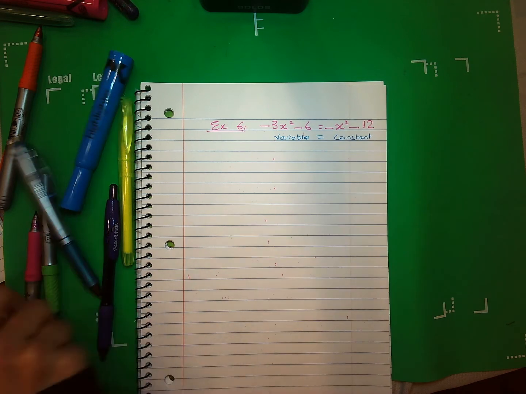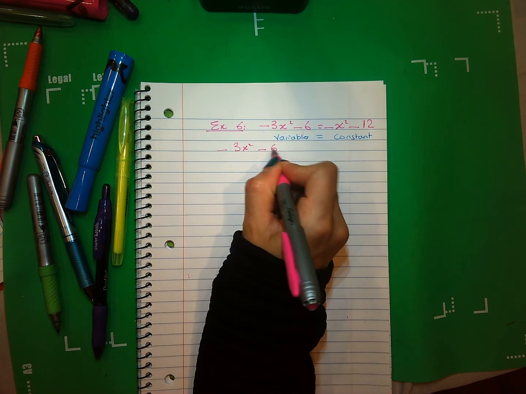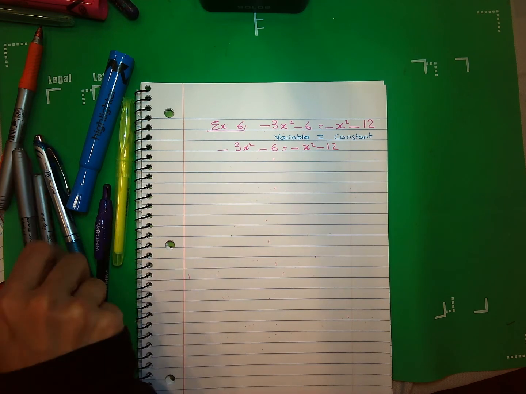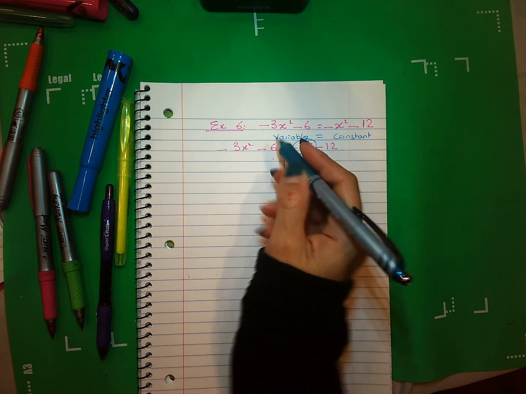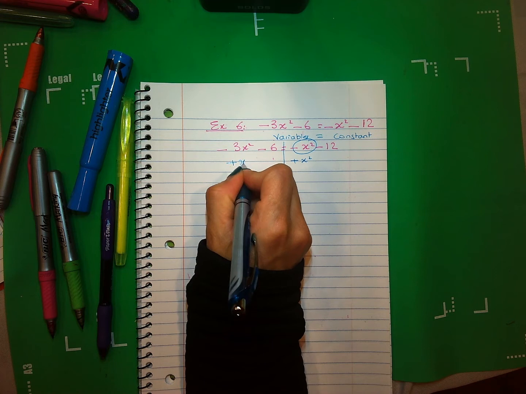So when I write this again, I need to take the x squared to the other side. I don't care which one you take first. They're both going to end up giving you the same answer.